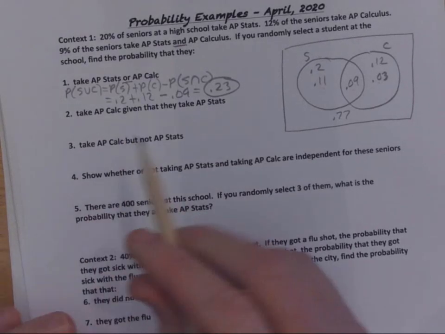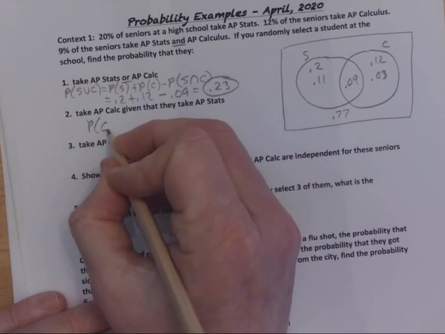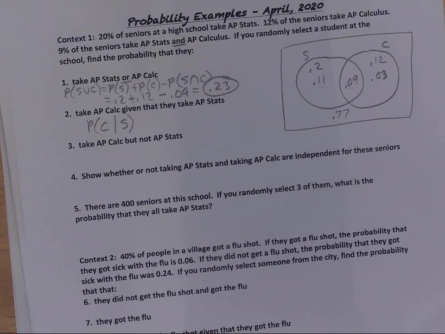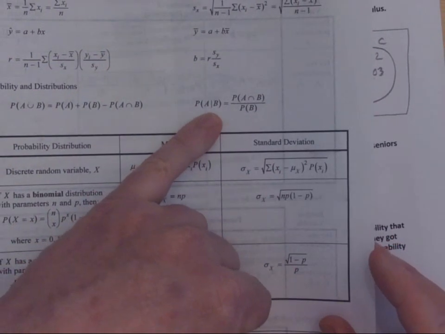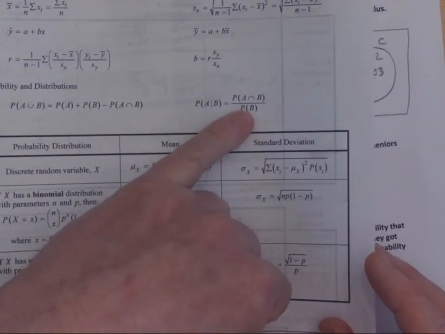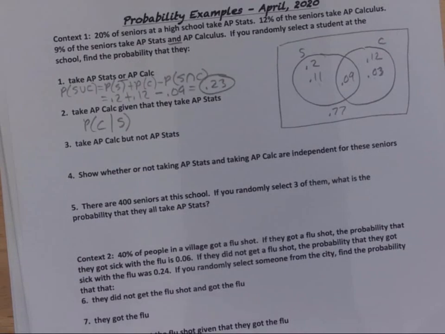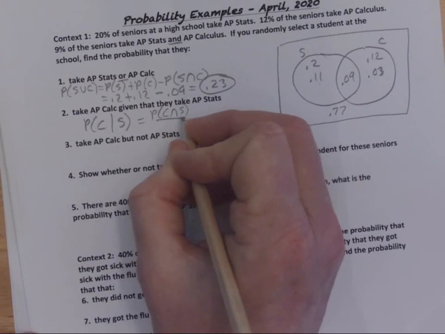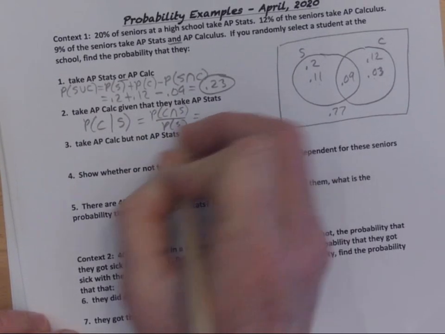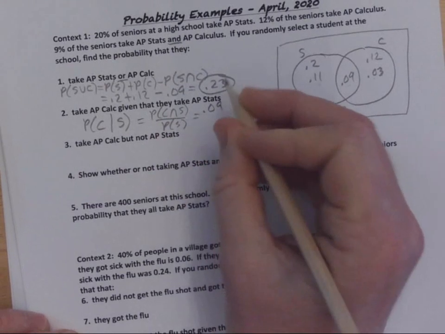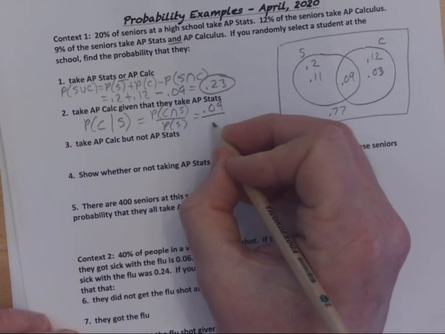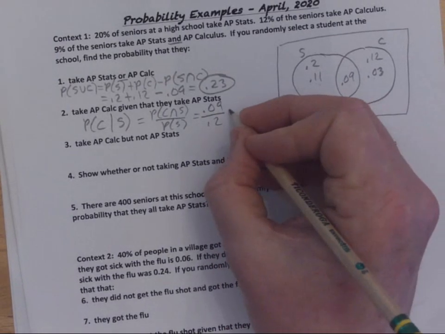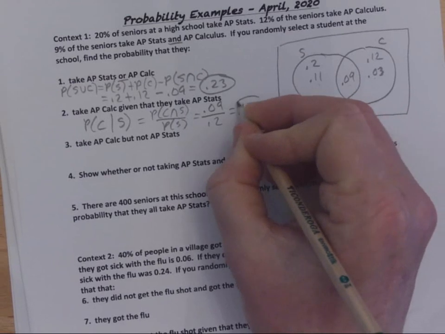Right? Take calc, what's the probability they're going to take calculus given they take stats? All right, so calc given stats, that is the other main formula we have, the conditional formula. So the probability of one given the other is the probability of both over the probability of the second one, the given. And so that is going to be equal to the probability of calculus and stats over the probability of the second one. And so that is going to be 0.09, that is the probability of both, over the probability of stats, and that's 0.2. And so that, as it turns out, is equal to 0.45. So that's 0.45. That's our conditional thing.